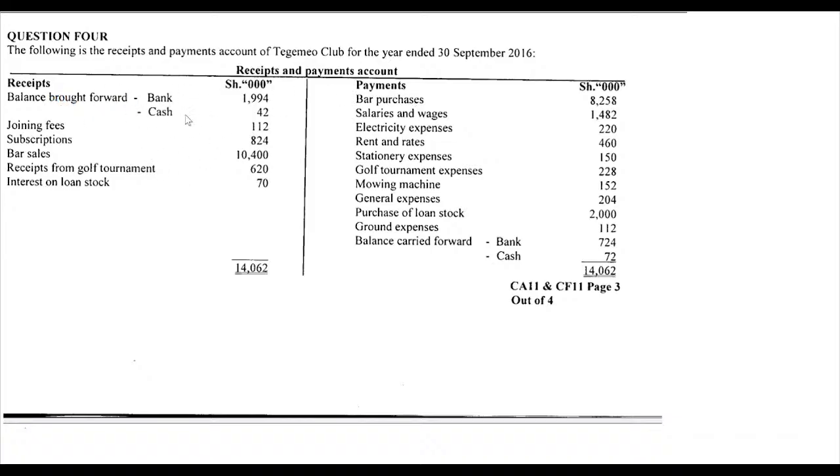We have the receipts: the balance brought forward in bank and cash, joining fees, subscriptions, the bar sales, receipts from golf tournaments, interest on loan stock. We also have the payments which have been made: the bar purchases, salary, wages, electricity expense, rent and rates, stationery expense, golf tournament expense, mowing machine, general expense, purchase of loan stock, ground expense, balance carried forward, and also what we have in bank and cash.